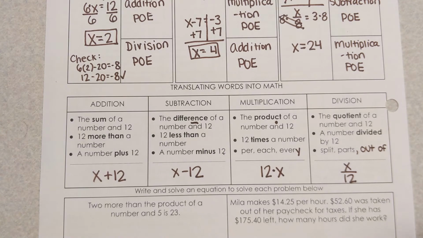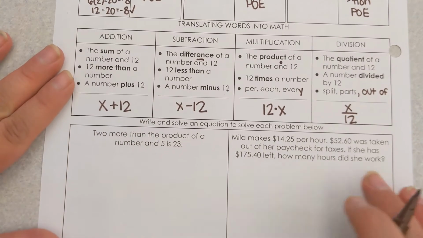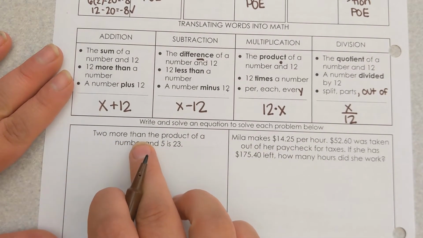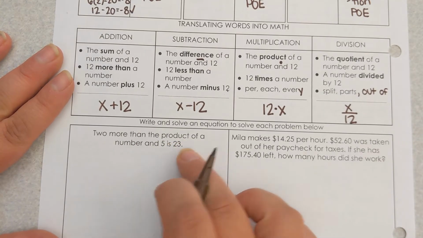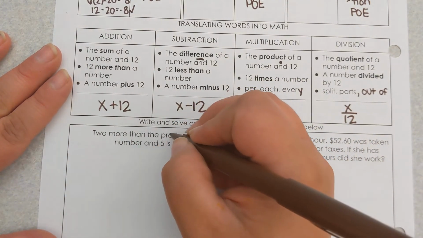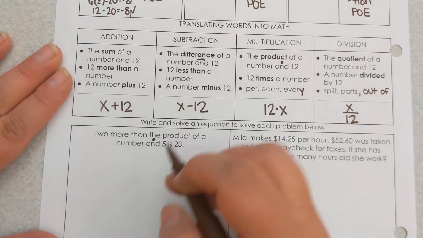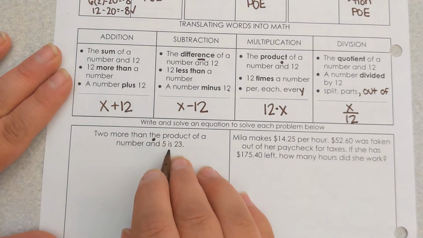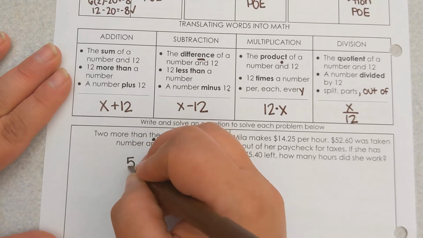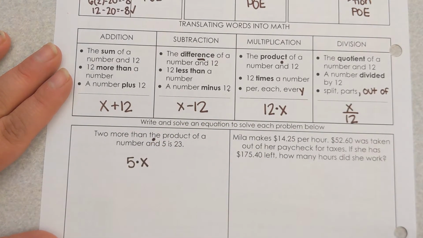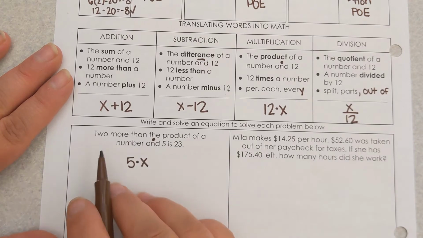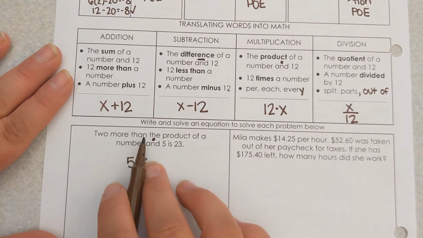And we're going to practice with this a little bit. 2 more than the product of a number and 5. So the product means to multiply. So the number is going to get multiplied by 5. 5 times the number. Since we don't know what the number is, it just becomes x. And then how do we say 2 more than?